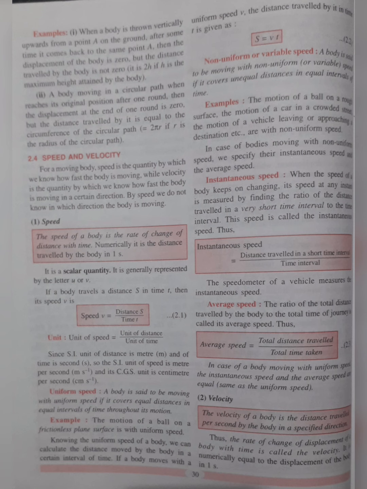The motion of a ball on a frictionless plane surface is with uniform speed. Knowing the uniform speed of a ball, we can calculate the distance moved by the body in a certain interval of time. If a body moves with a uniform speed, the distance travelled by it in time t is given as s equals vt.